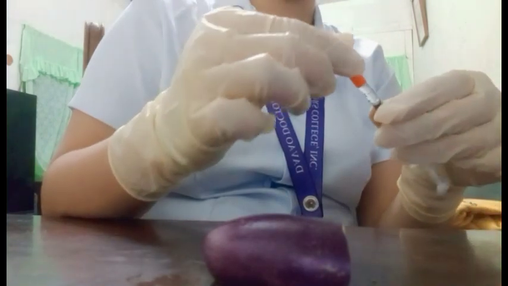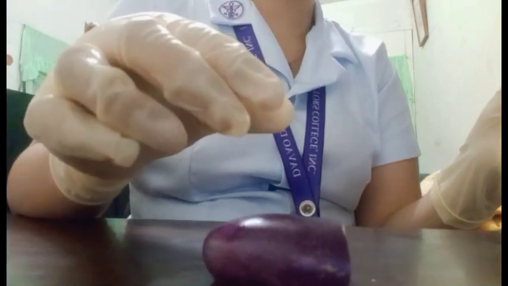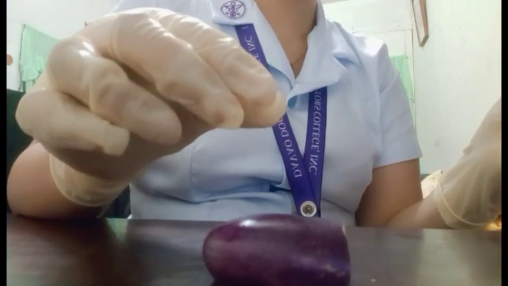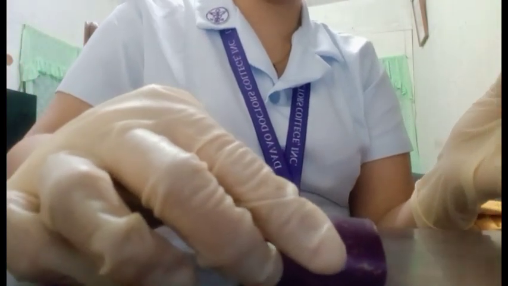So uncap the syringe, pinch the skin, and hold the syringe as if you're holding a dart. Then we're going to inject the needle into the patient at a 45-degree angle.